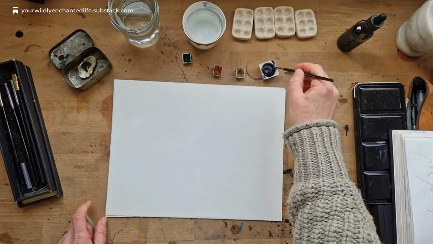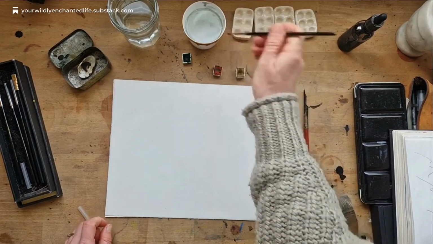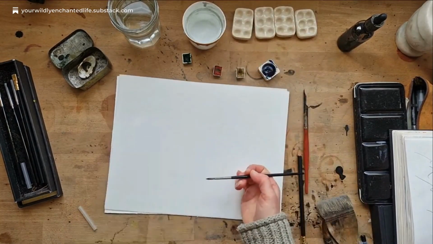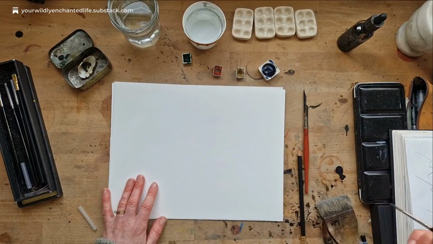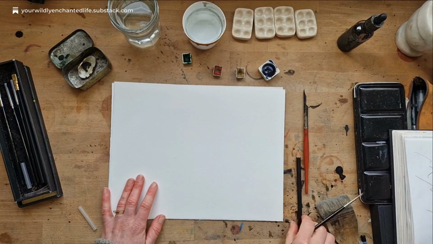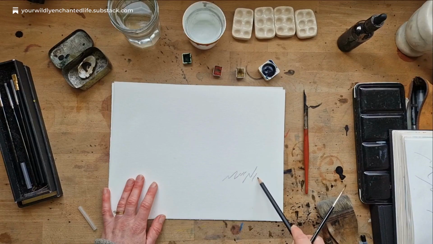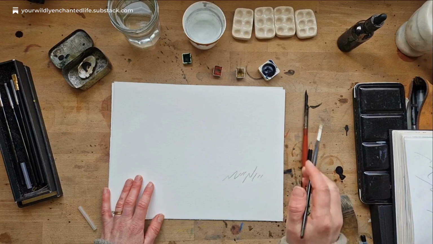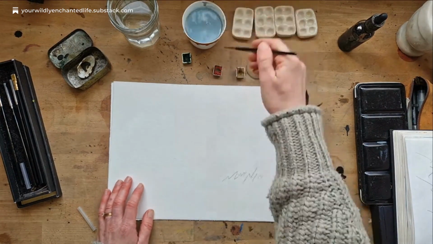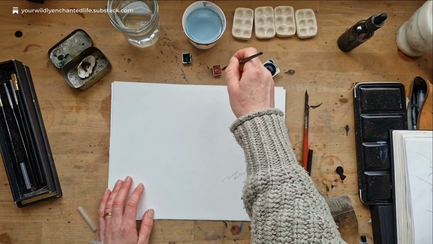Here, crow there. I can hear the wood pigeon. I might do that down here. And there's a robin, I think, doing lots of little chirpy sounds.